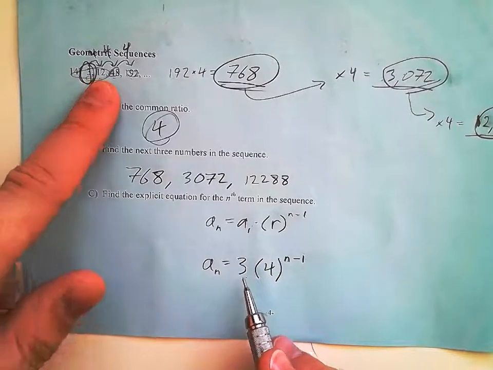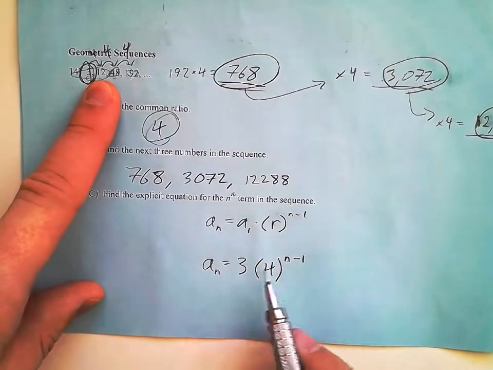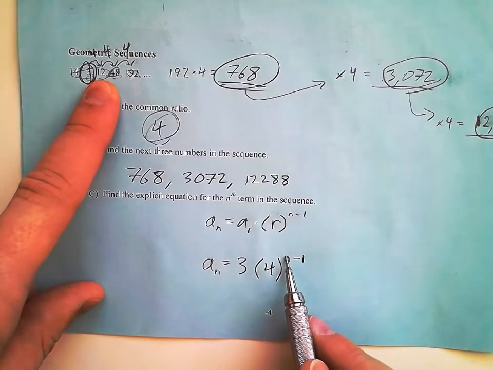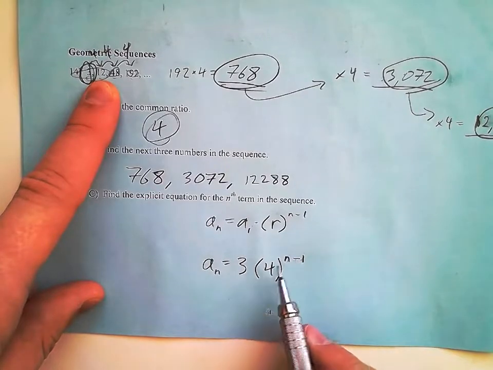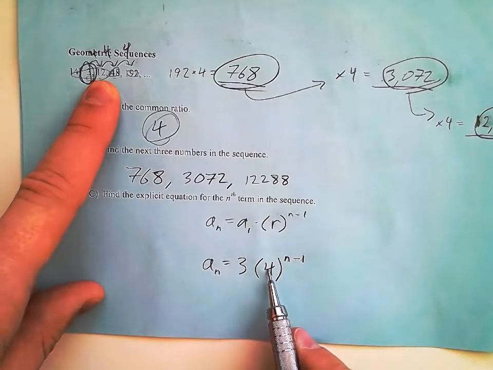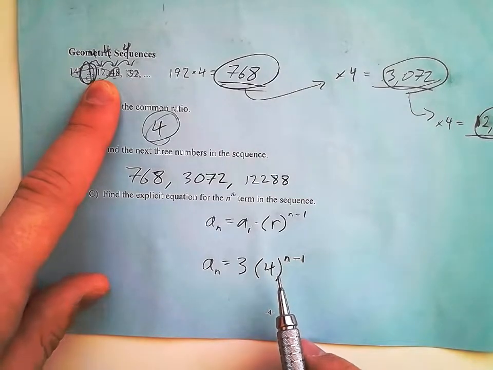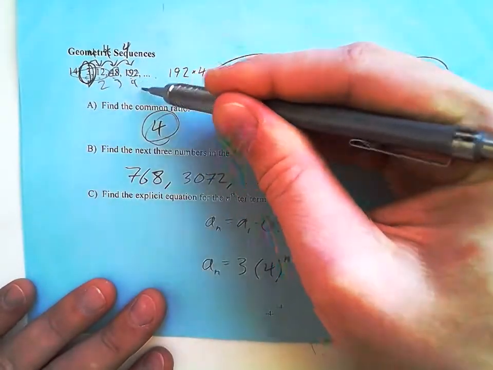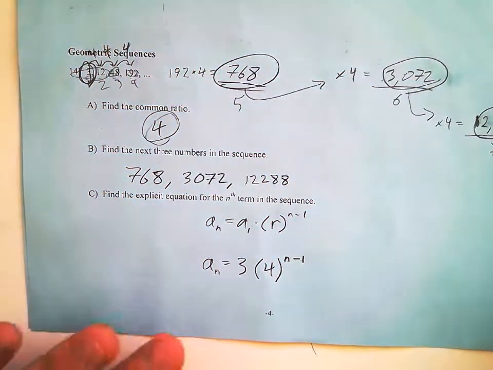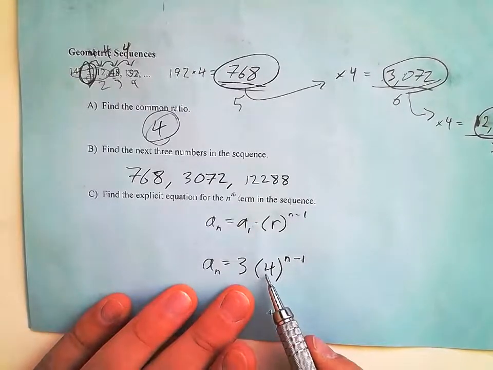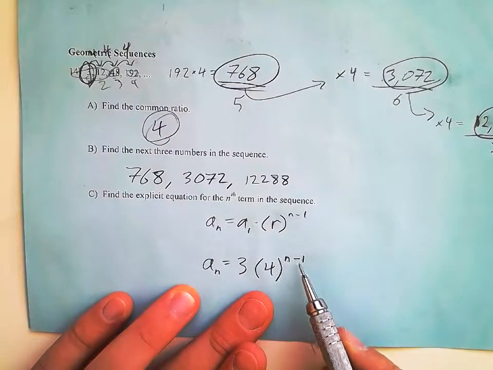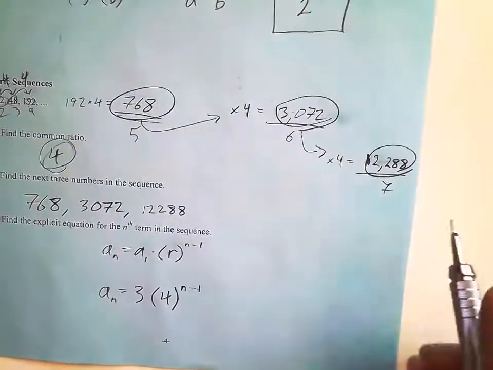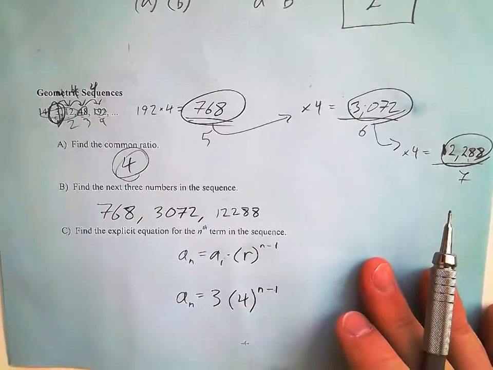That's 3. If I put in n equals 2, will this give me 12? 3 times 4 to the 2 minus 1. 2 minus 1 is 1. 4 to the 1 is 4. 3 times 4 is 12. If you put in your calculator, let's see, that's 1, 2, 3, 4, 5, 6, 7. If you put in 3 times 4 to the 7 minus 1, or 3 times 4 to the 6, it'll give you this. So you can always check it with your calculator really easy.